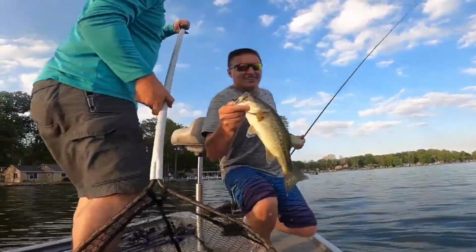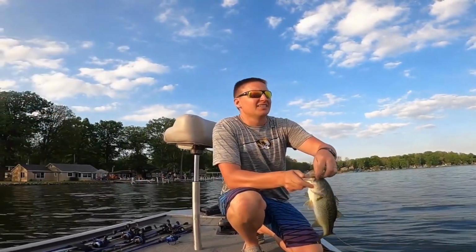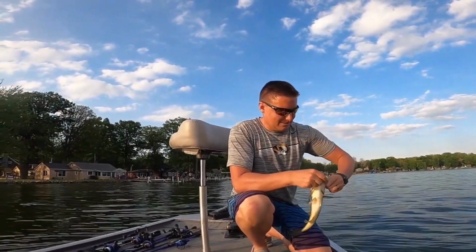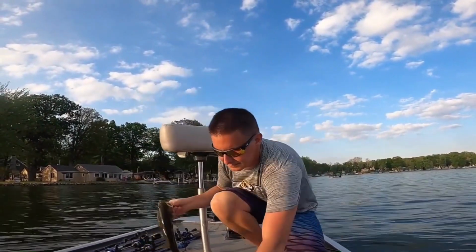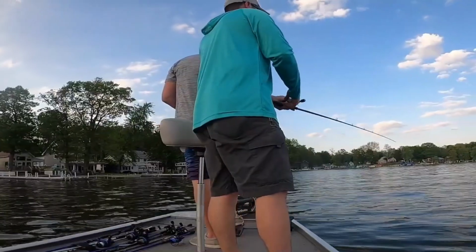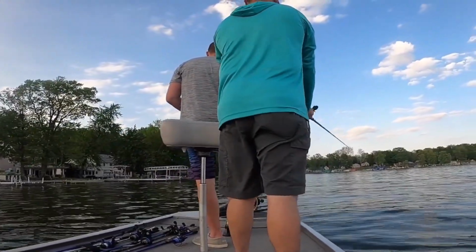So Sam and I here have figured out that fish are on very specific pieces of cover, and when you find those pieces of cover, you can milk that for a lot of different fish. I'm throwing a swim bait, Sam's throwing a jerk bait. We're calling these fish out of that cover.